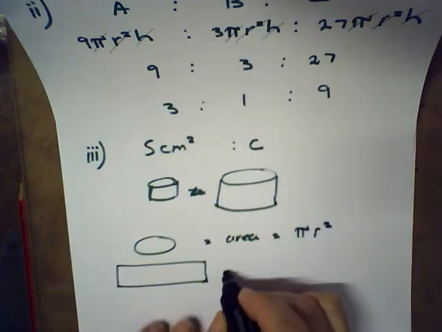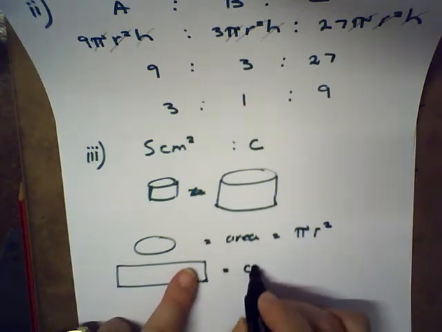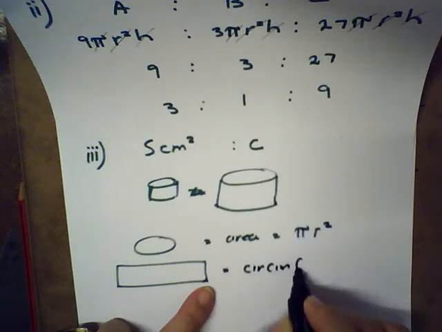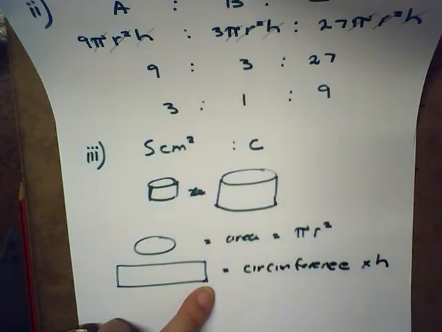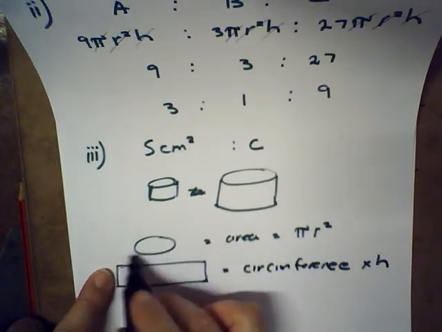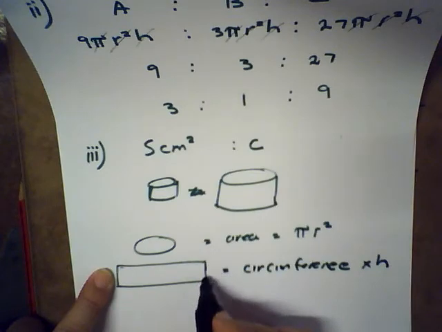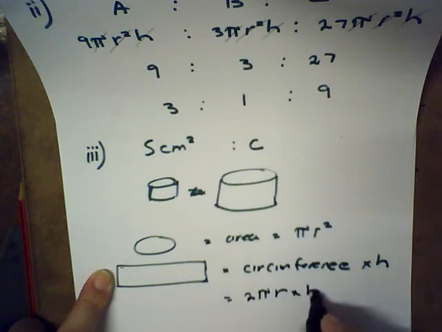The area of the side of the cylinder would be the circumference of a circle times the height. The circumference is this part here that fits around the circle. The circumference of a circle is 2 pi r, times my height. Now we've got to just fill those values in.